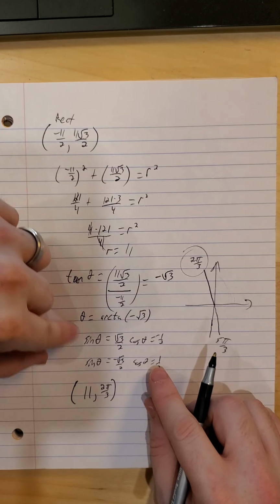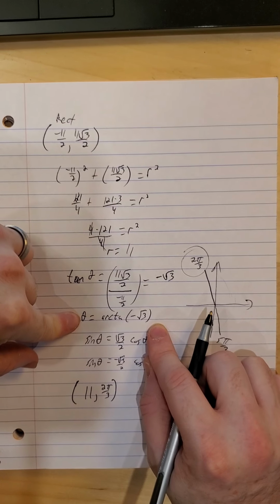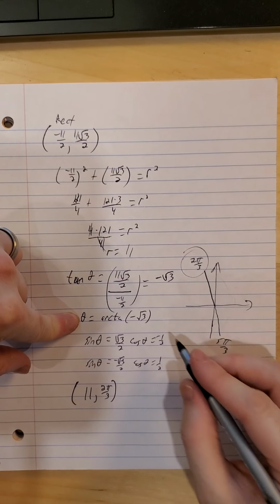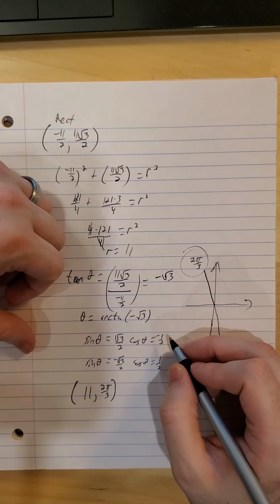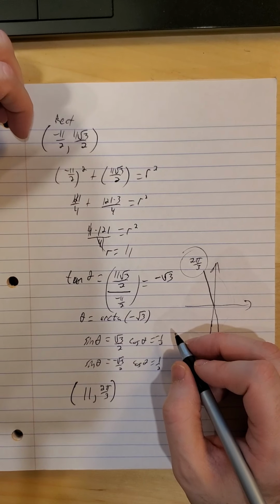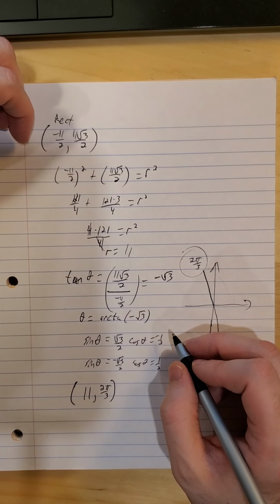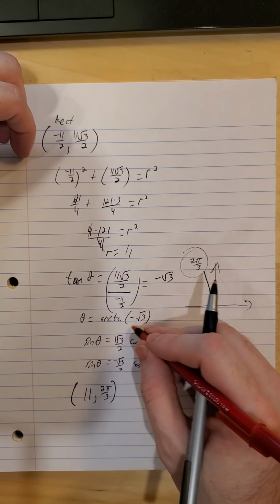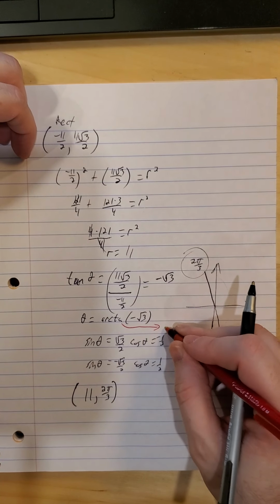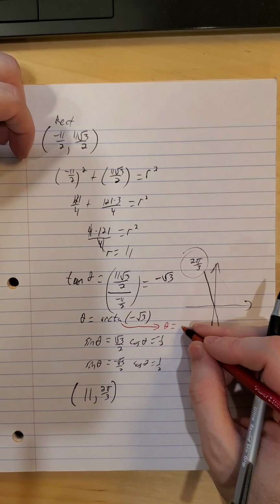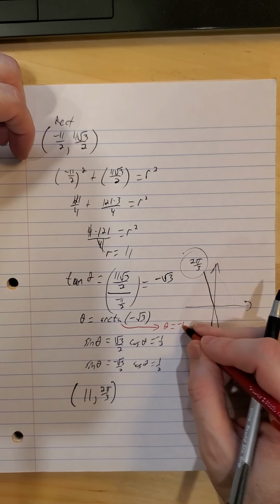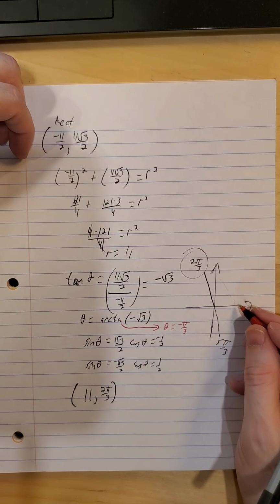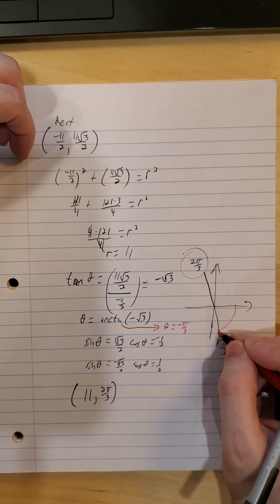If we did this using the strict definition of just using the arctangent and then moving around by half circles, the arctangent of negative root 3 gives you negative pi over 3. So an alternate way, if we followed this path, would at first say theta is negative pi over 3. But negative pi over 3, that's right here.